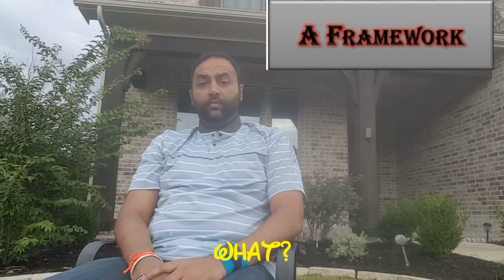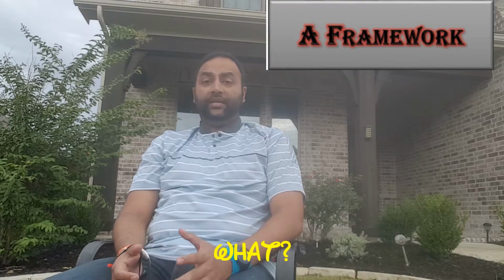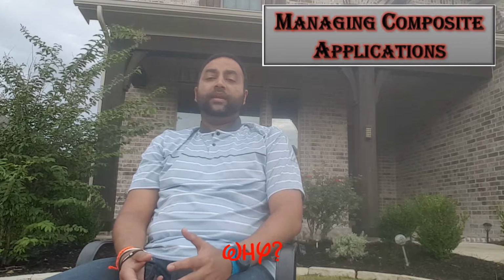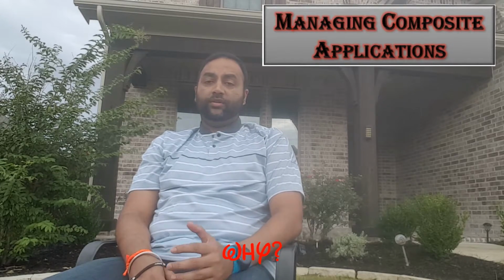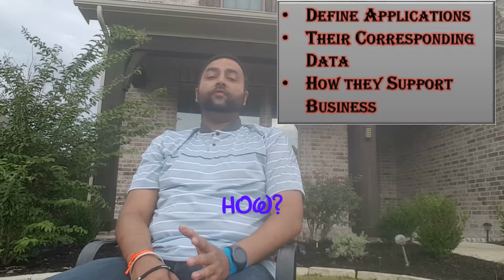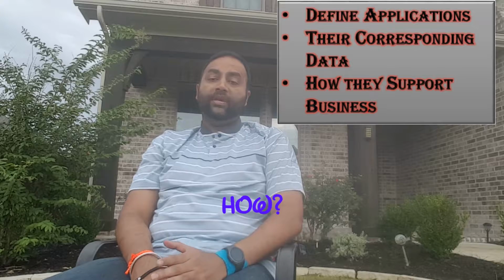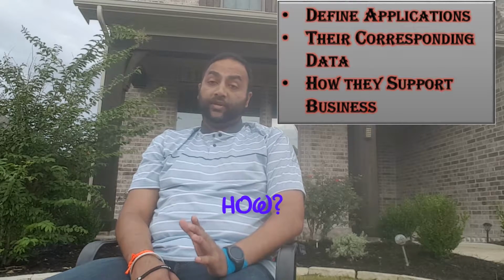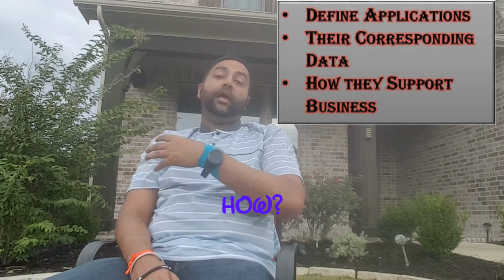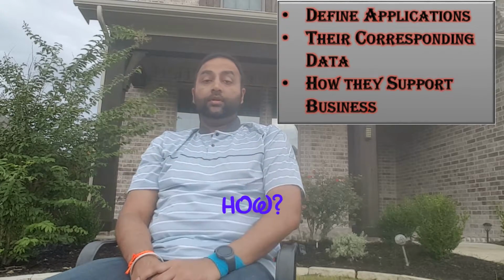What is application architecture? A framework to define organizations' applications and how they all tie into each other. Why do you want to do that? Well, to manage your composite applications within the enterprise. How do you do that? So you can define your applications, your API framework, your corresponding data, and how these applications interact with each other and also with their users.